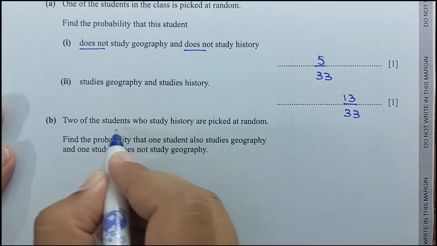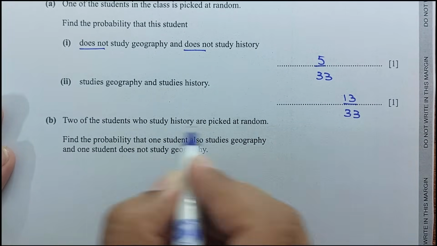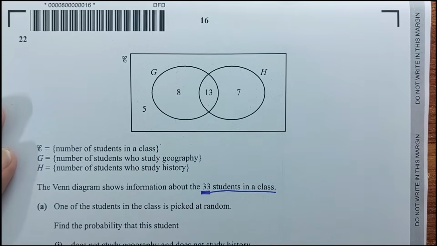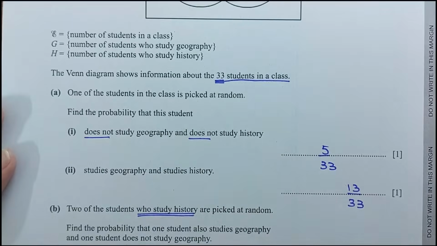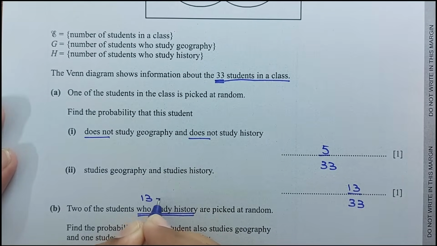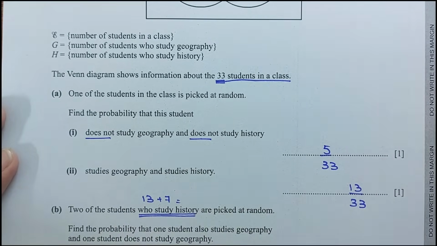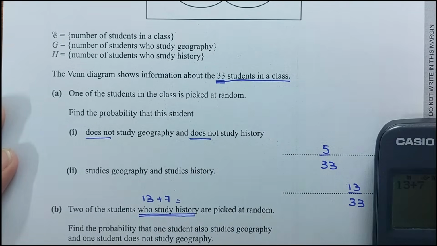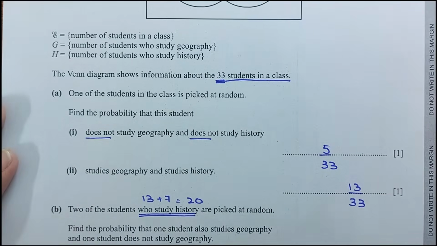Part B. Two of the students who study history are picked at random. Two of the students who study history. How many students study history? 13 plus 7 students study history. 13 plus 7 is 20 students. Now the sample space is 20 students total, right?